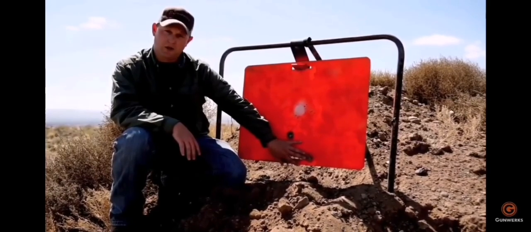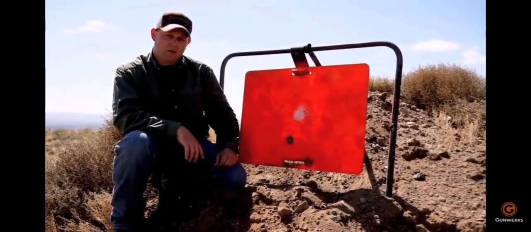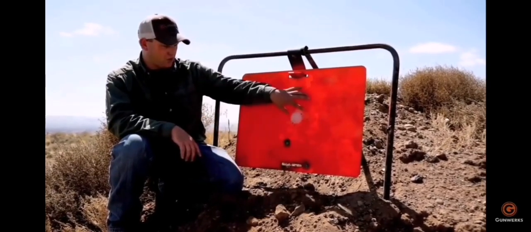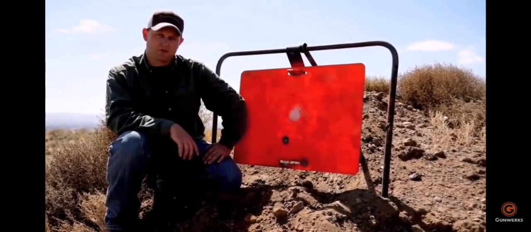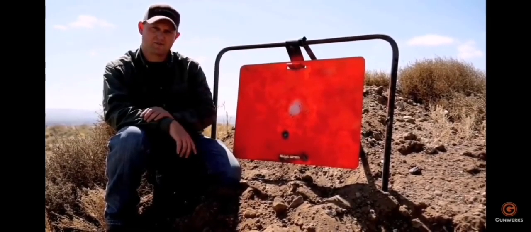So we got a nice little group here. We're gonna pack up this target, head down to our target that we shot to the east, and we'll compare the 2 groups and show you the difference of just switching directions. That's all we did. We switched from west to east.